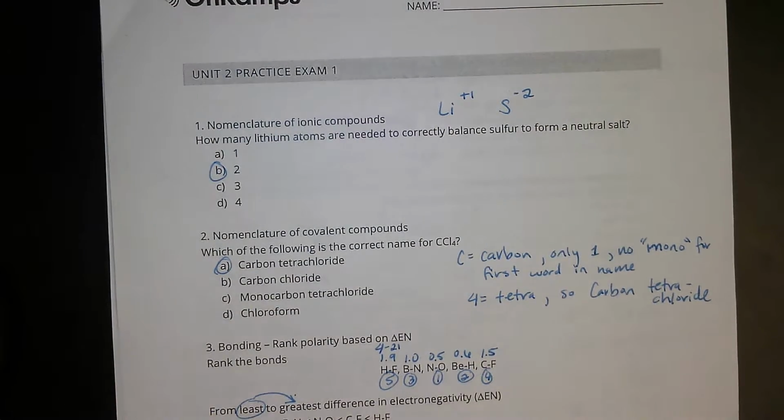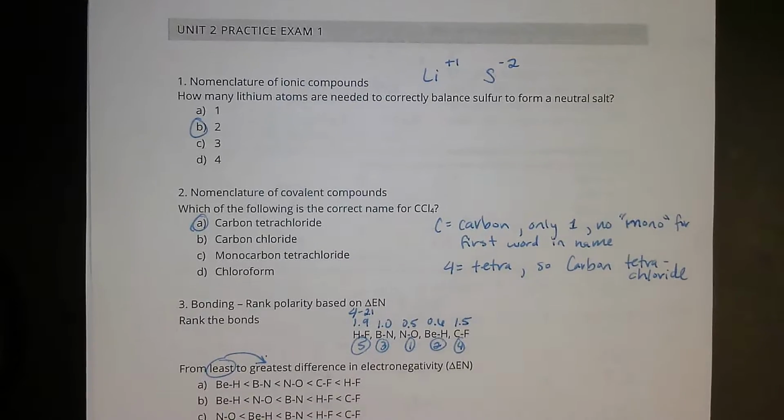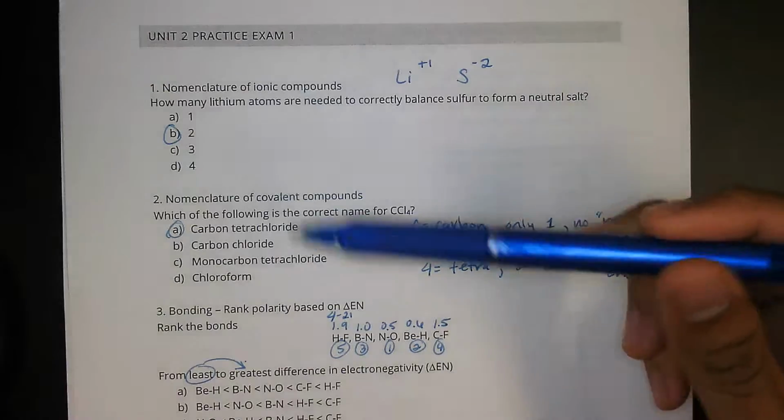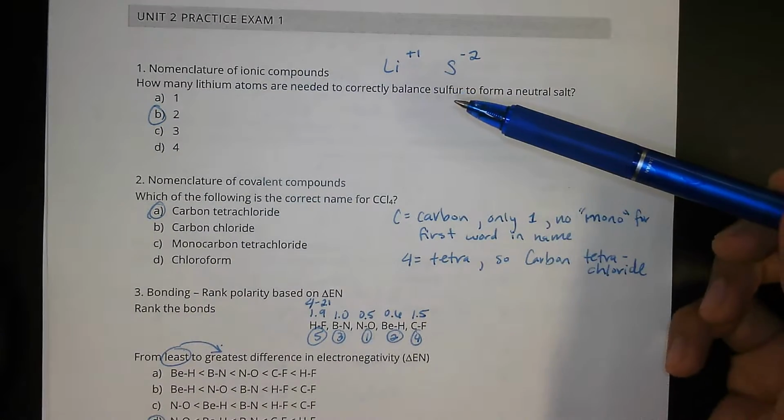Hey, I'm going to try to go through as much of the practice exam as possible, and that way I can hopefully answer any questions that you still had after working through it. The first question is asking about the nomenclature of ionic compounds, and it focuses on lithium atoms and sulfur atoms.